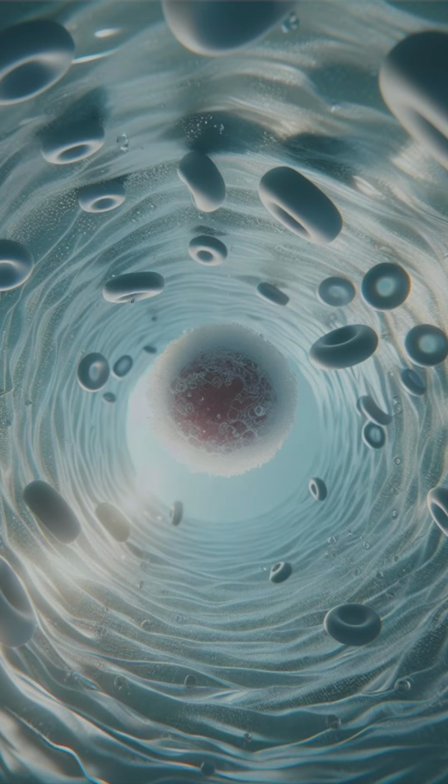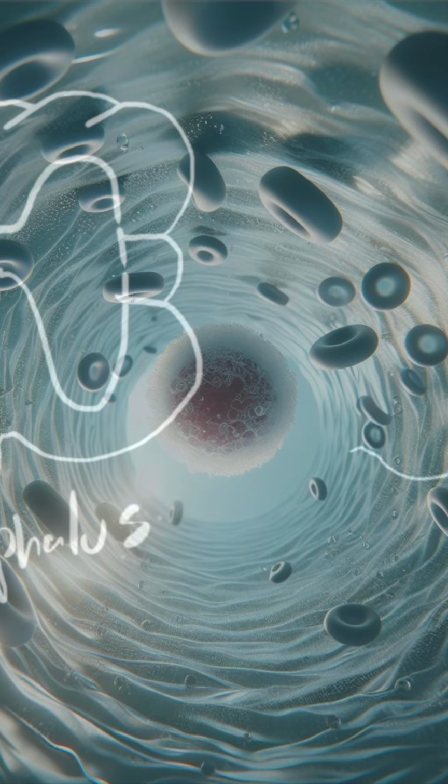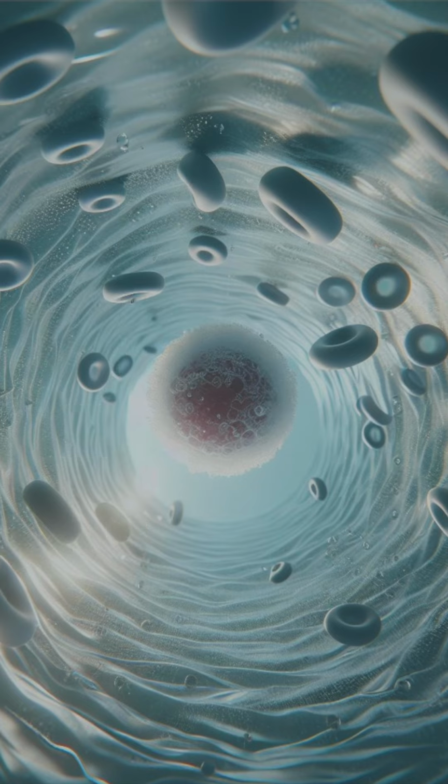Changes in the normal dynamics of this cerebrospinal fluid flow have been observed in various diseases in both humans and animals. For instance, conditions like hydrocephalus and Chiari malformation in humans, and a similar condition called Chiari-like malformation in dogs, are associated with alterations in cerebrospinal fluid flow.